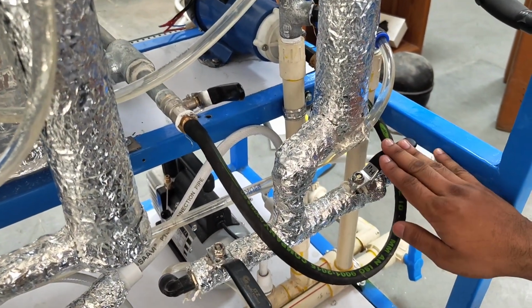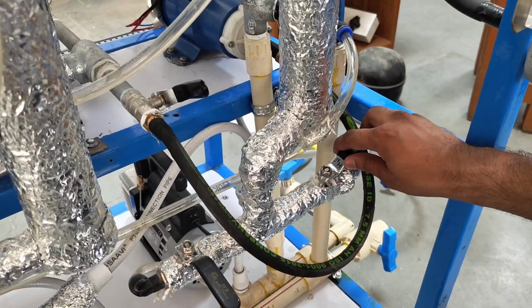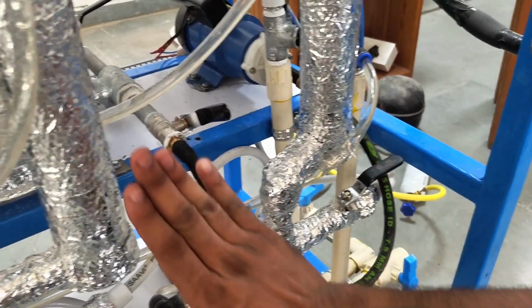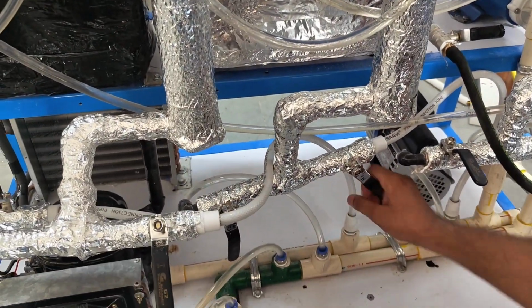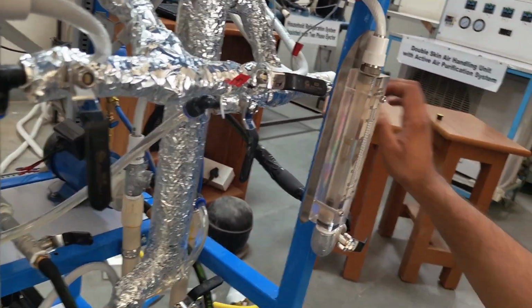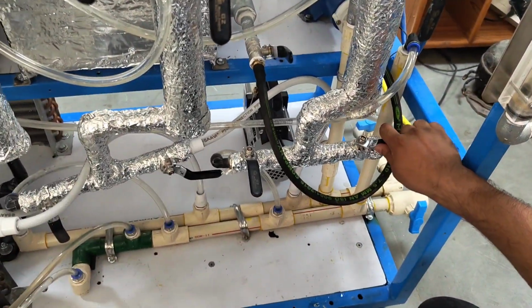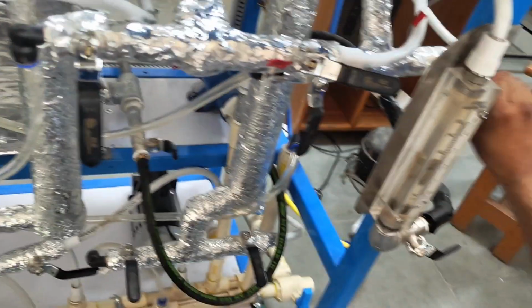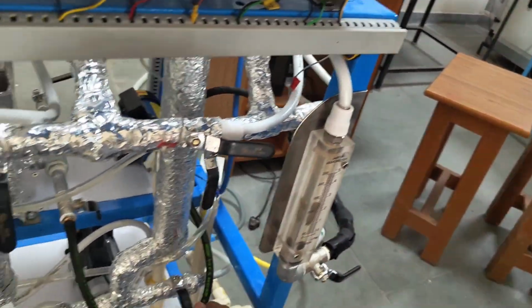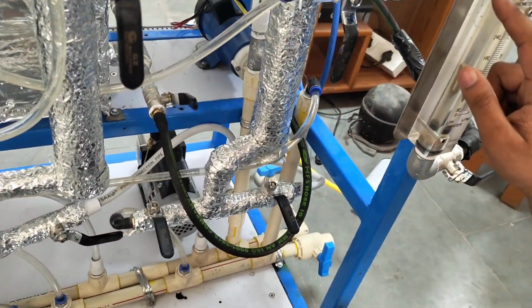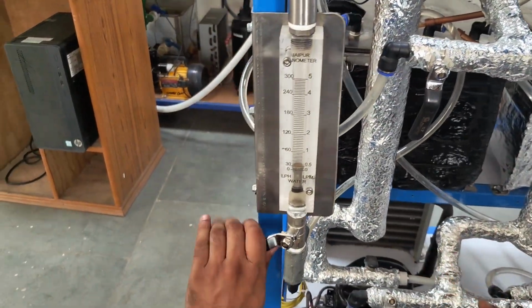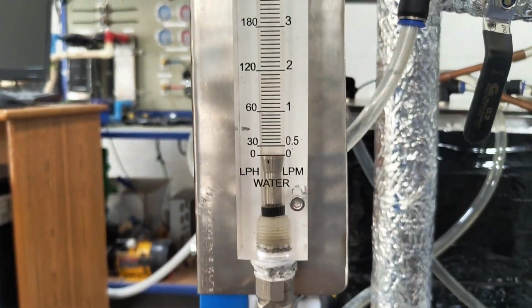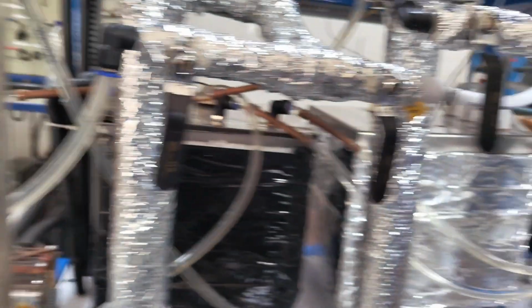valve that is the supply of hot water to thermal compressor 1, and open the hot water supply to thermal compressor 2, that is this and this, and closing of this and this. And to remove the refrigerant from thermal compressor 1, we now open our cold water supply to thermal compressor 1.